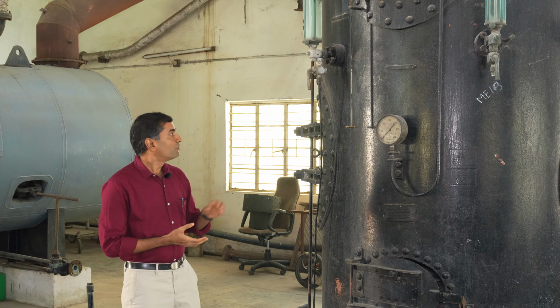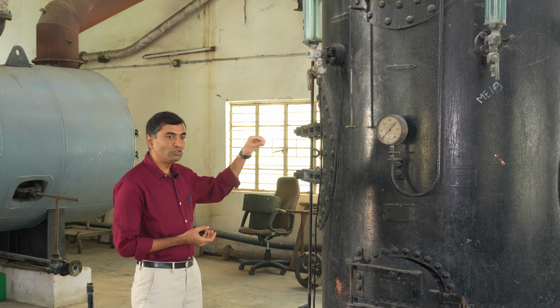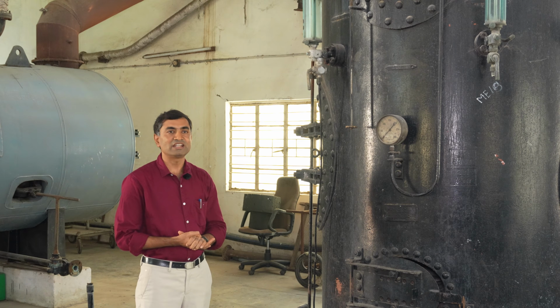and whatever amount of steam is taken from a boiler, that much amount of water is continuously supplied to the boiler in order to maintain a constant water level inside the boiler.